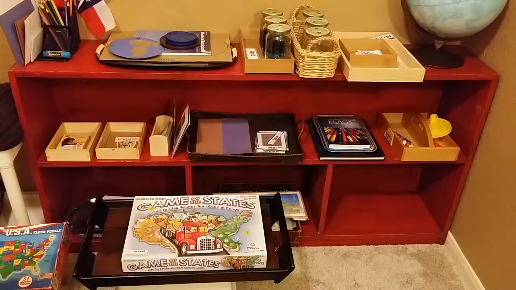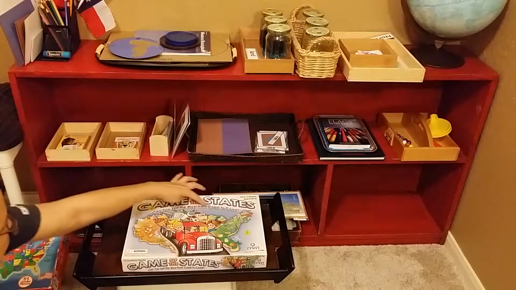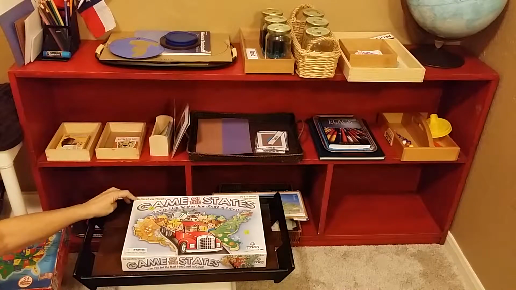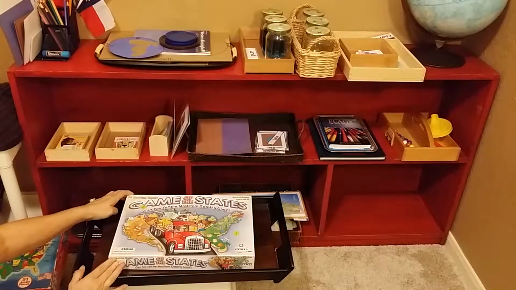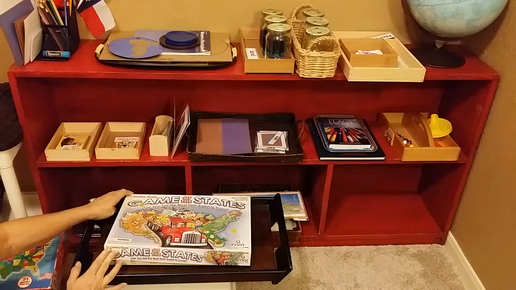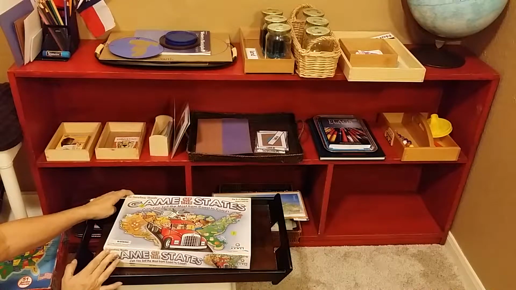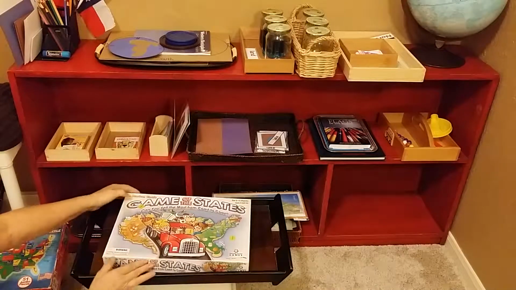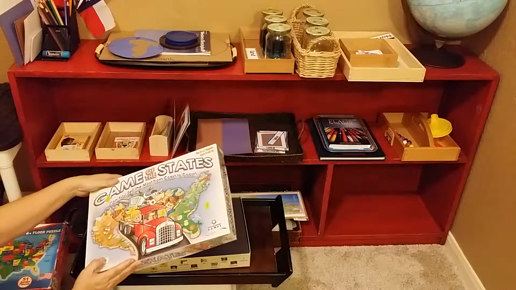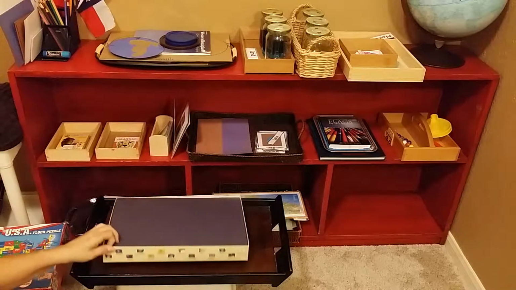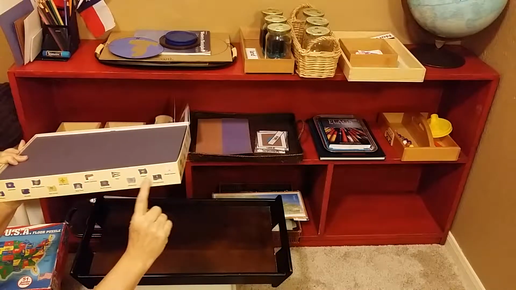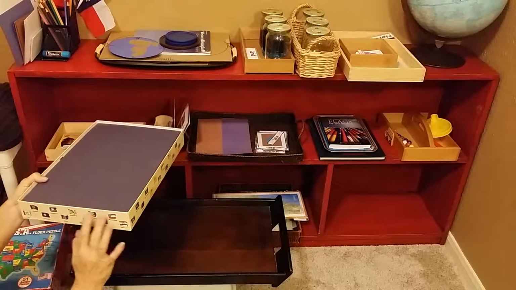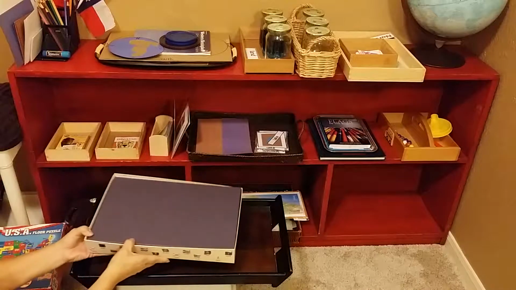This is just a folder. This is the game of the states. You can sell the most from coast to coast. And so it says that it's for children 8 and up for 2 to 4 players. And I don't know who makes it. Anyway, an American classic. And what's cool is around the box, it has different flags of different states. So you could use that and teach the different flags of the different states.